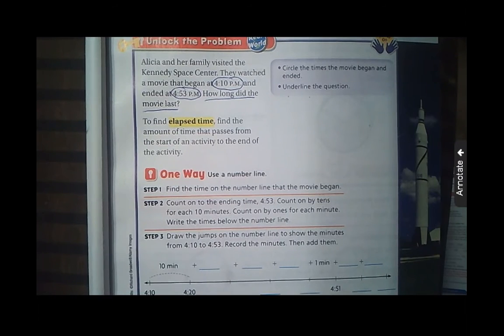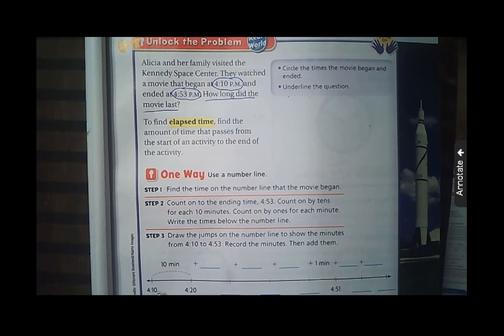Okay, so what we have here is the start, 4:10, and we're counting on by tens. It says count on by ones for each minute, or tens first and then ones, and write the times below the number line.